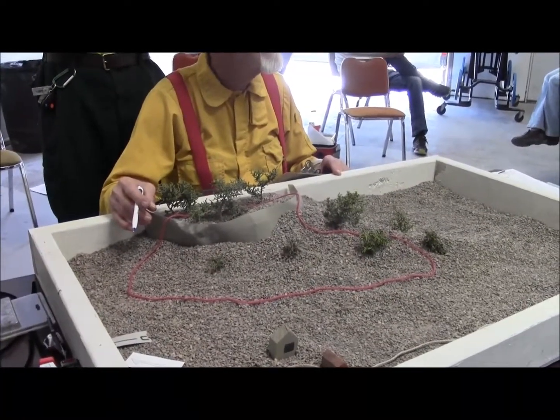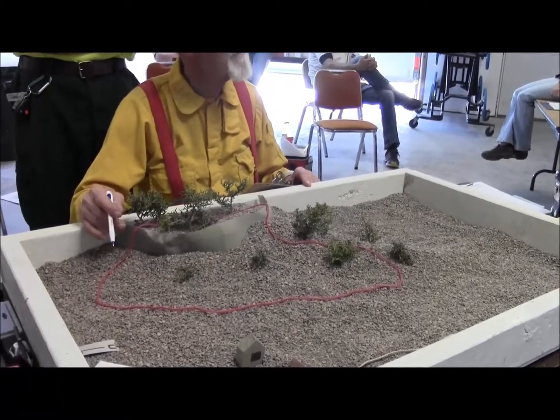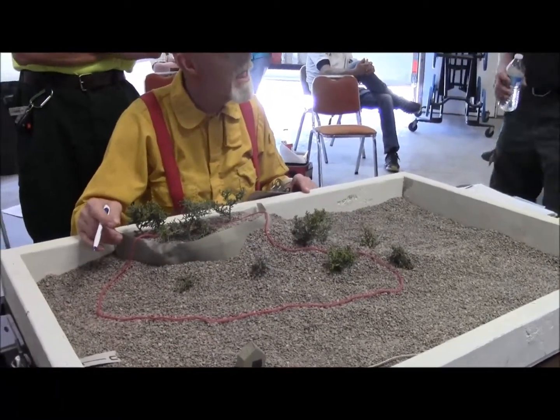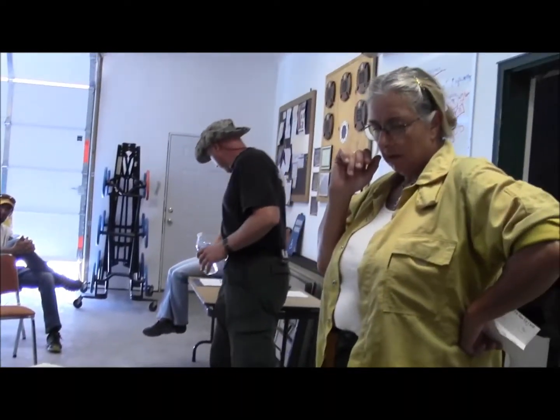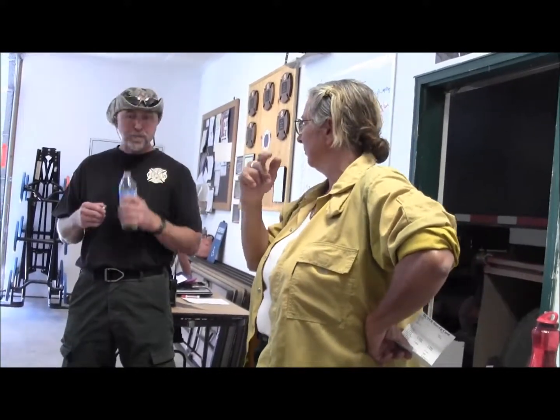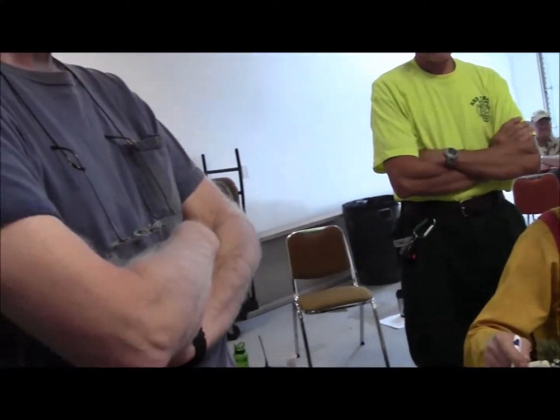Red 3 to red 15. Okay, we're back time in, so game's playing. Red 15, go ahead, red 3. I am in engine 1 en route with, what is it called? Red 5. With red 5. Oh, okay. En route with red 5.